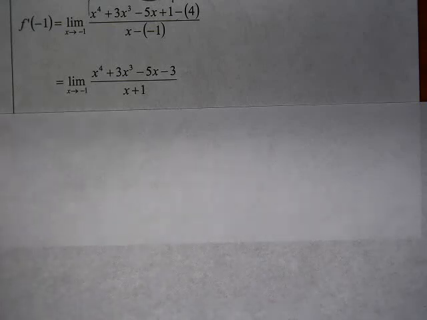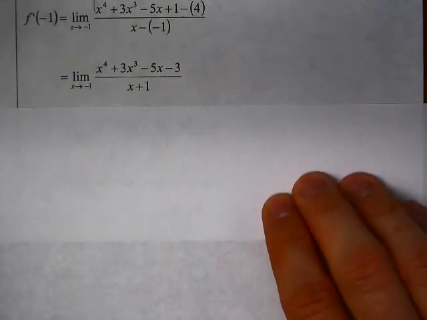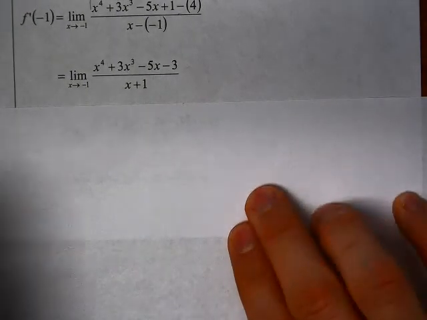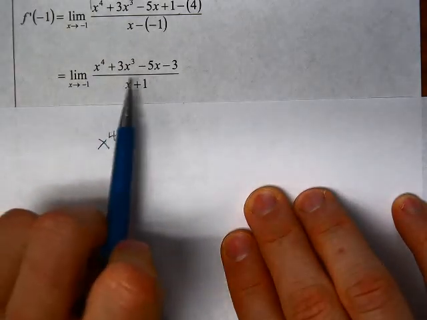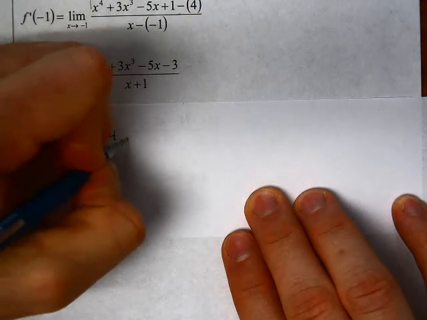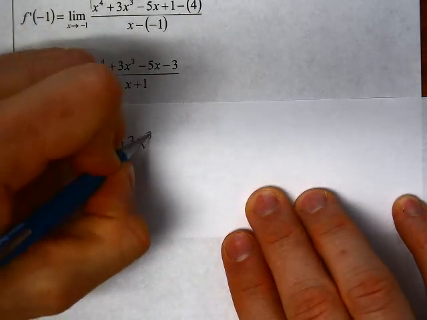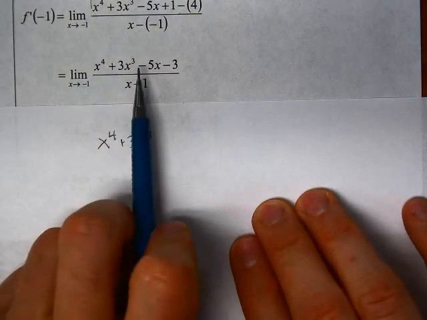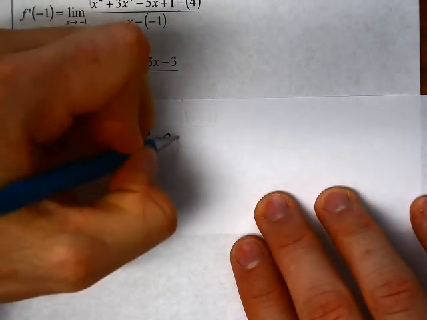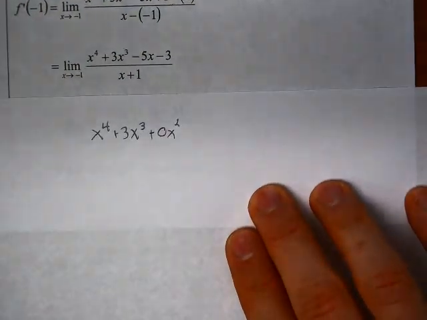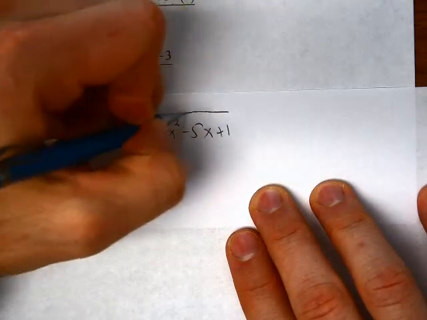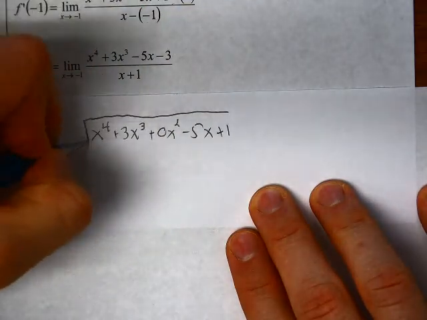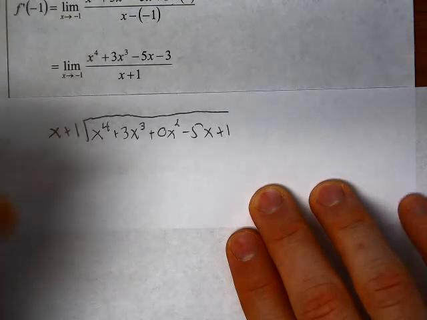So we're going to go back and review a little bit about how to do polynomial long division. The way I'm going to set this up is I'm going to set up all my powers of x. So I have an x to the 4th, I have an x cubed. I do not have an x squared here, so I'm going to use 0x squared just as a placeholder. And then minus 5x plus 1. All of that, I'm going to divide out the x plus 1.